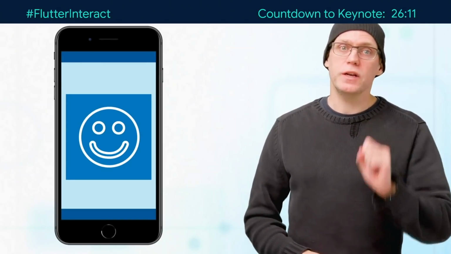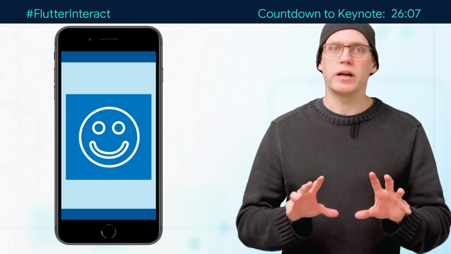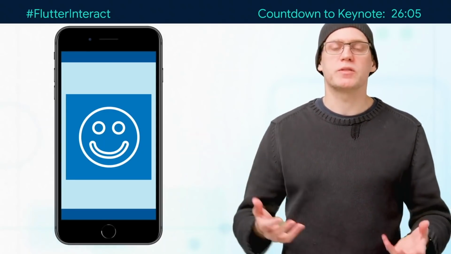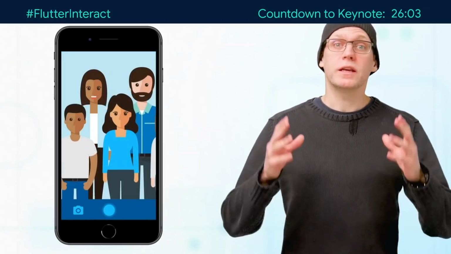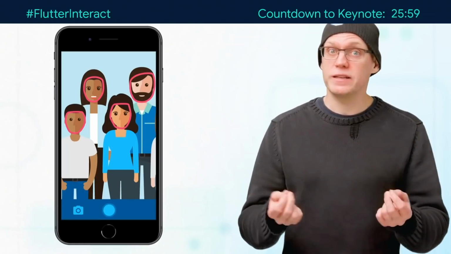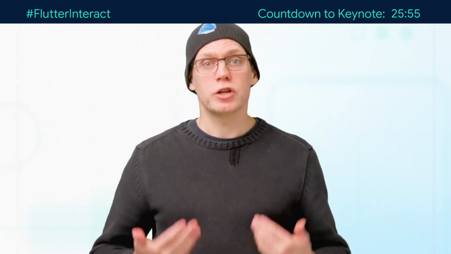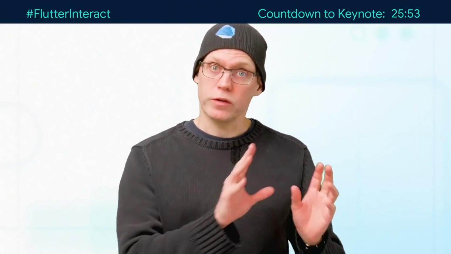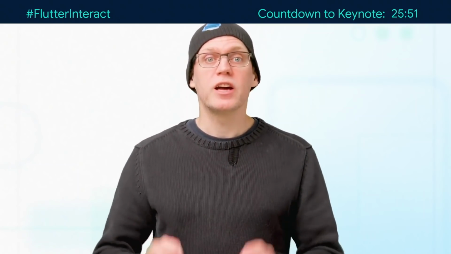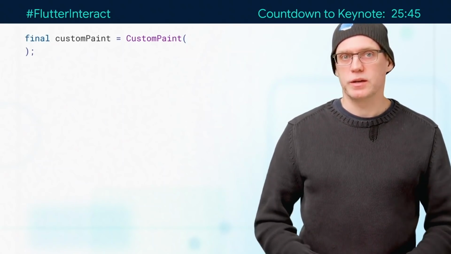commands. In this video, we're going to explore the Custom Paint widget and examine how to combine drawing images and shapes on a canvas. The example we'll use is that of a photo with faces that have been identified and highlight them by drawing over the image. To learn more about face detection with Firebase's ML Kit and Flutter, check out the companion video in the description below. Let's take a look at the Custom Paint widget.